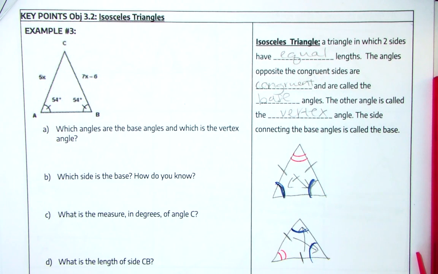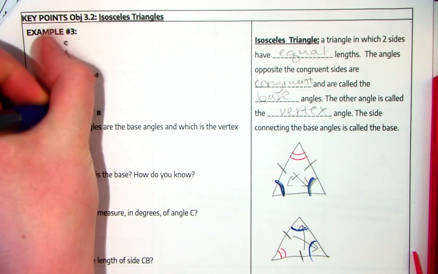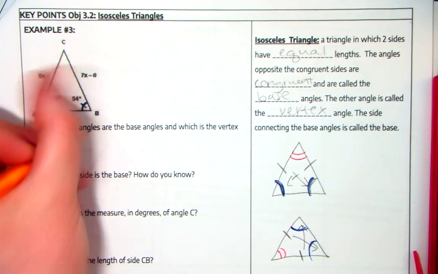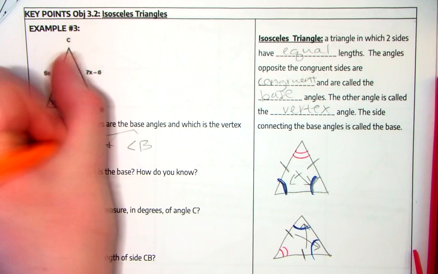Example 3 says, which angles are the base angles and which is the vertex angle? So the base angles are those congruent angles. I notice these two angles are congruent. So angle A and angle B are the base angles.